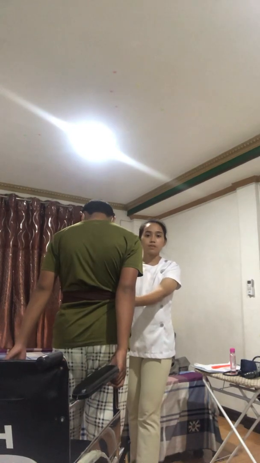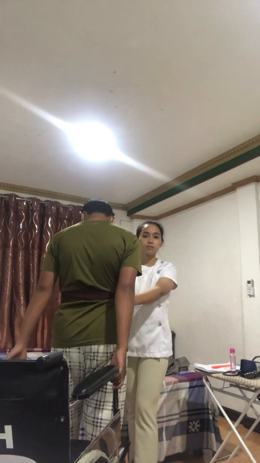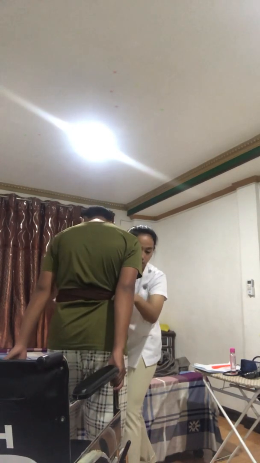Next, flex hips and knees while lowering client into wheelchair or chair. Rationale: prevents injury to client from poor body alignment. Upo lang tayo, sir, ha?